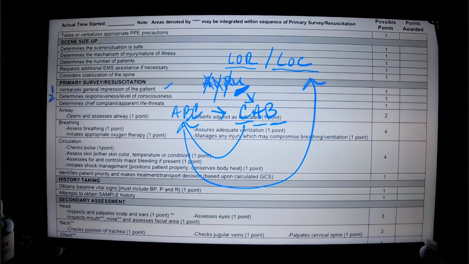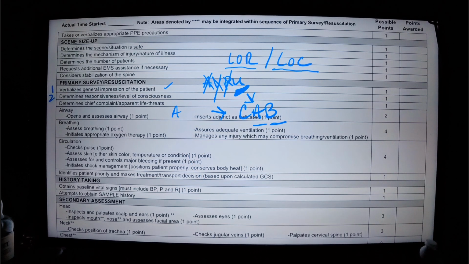All right, are you following along? I'm trying to keep it very simple, very straight. Okay? But if the patient has no pulse, my bad. No pulse, then what do we do? Right?